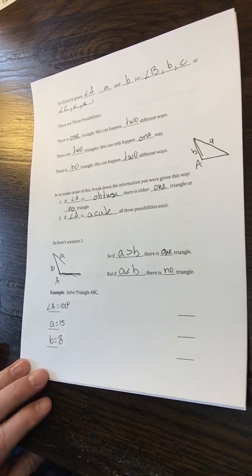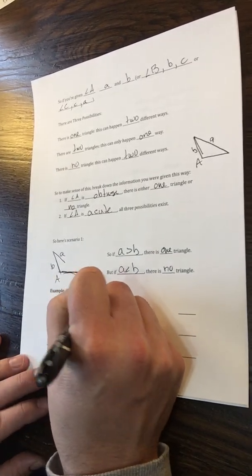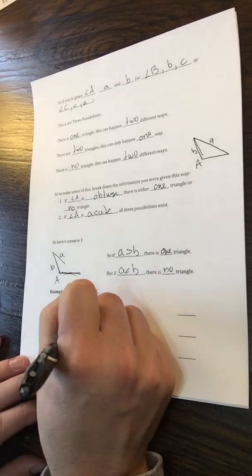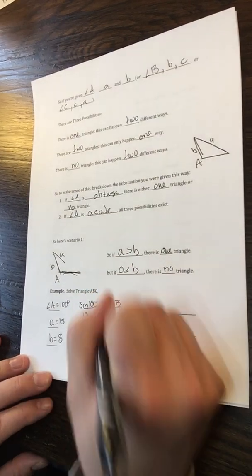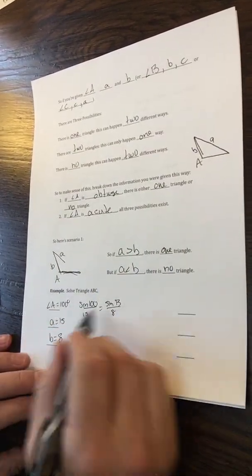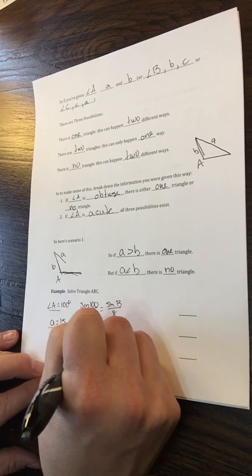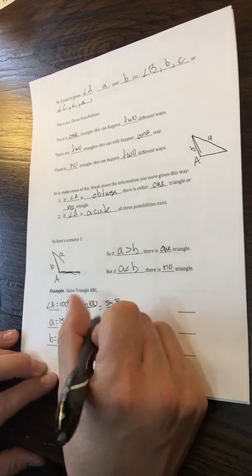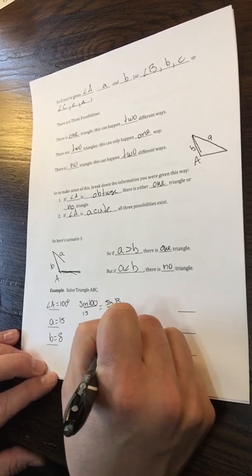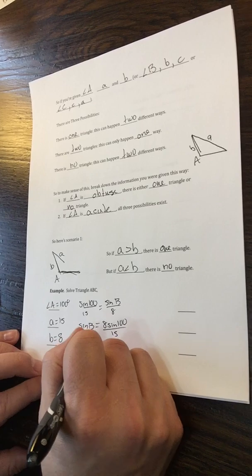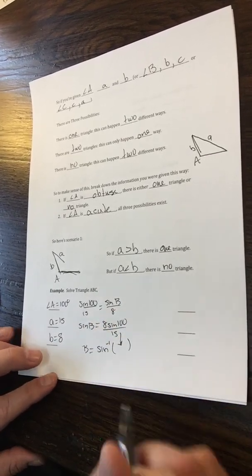Okay, so then this is just your normal solve a triangle stuff. I'm going to go the sine of 100 over 15 is equal to the sine of angle B over 8. I'm going to do my cross multiplying and skip a step here, and say that the sine of angle B would end up being 8 times the sine of 100 divided by 15. So angle B ends up being the inverse sine of all of that.